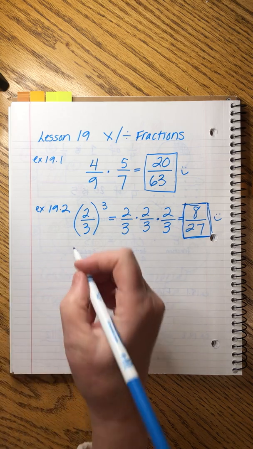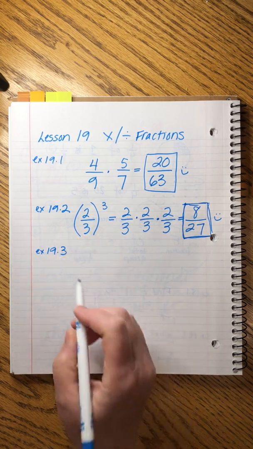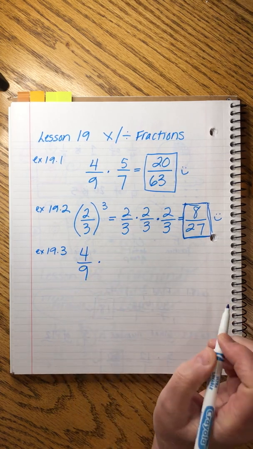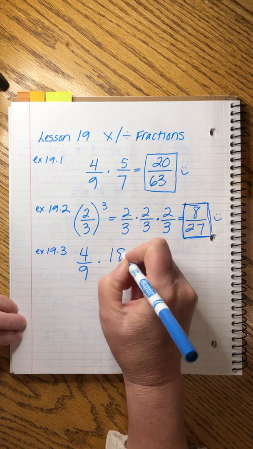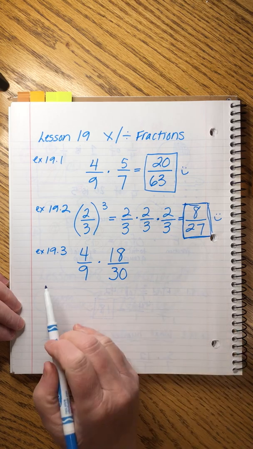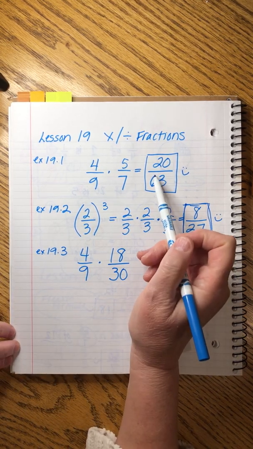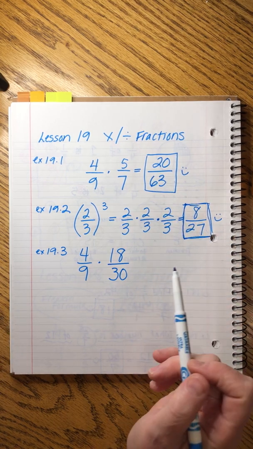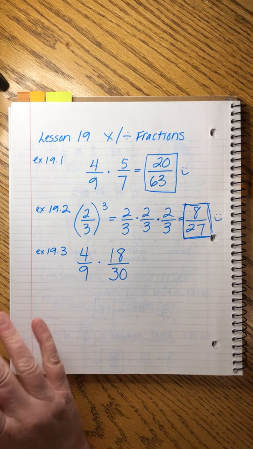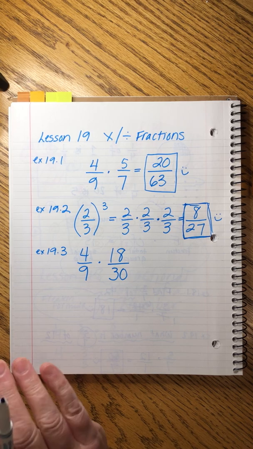And here's one more that illustrates a fun part of multiplying by fractions. 4/9 times 18/30. Now, it's perfectly fine if we just multiply across the top, multiply across the bottom, and then look to see if we can reduce it. But when I see a fraction like this, I always think, let's look and see if we can cancel.